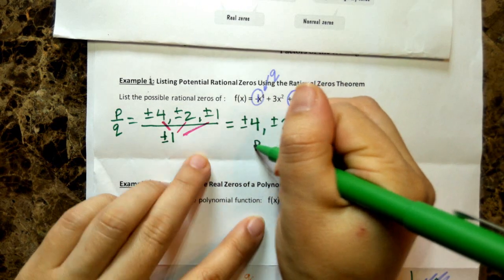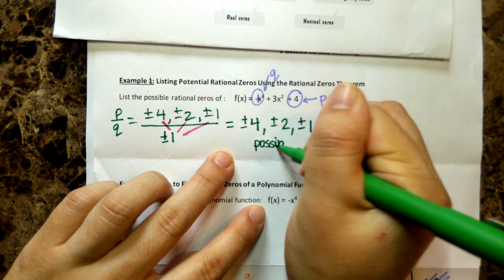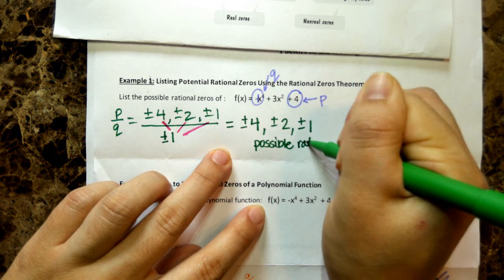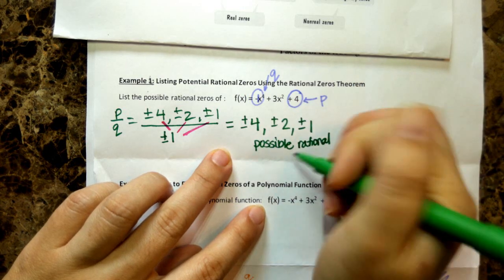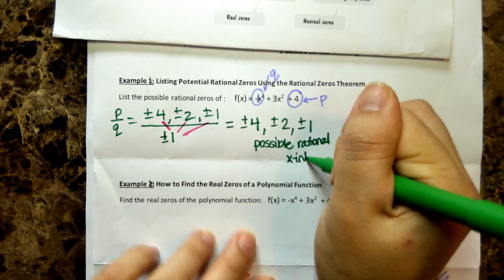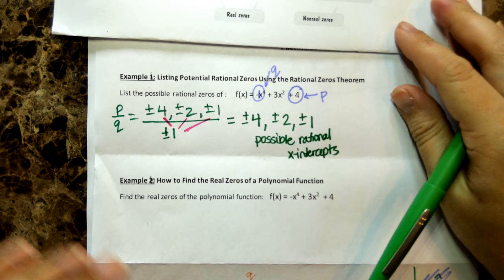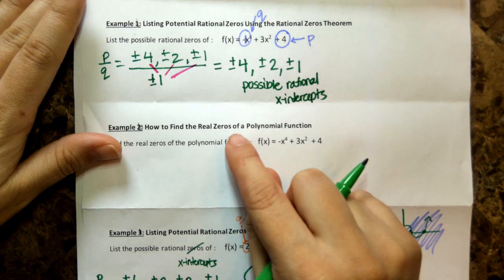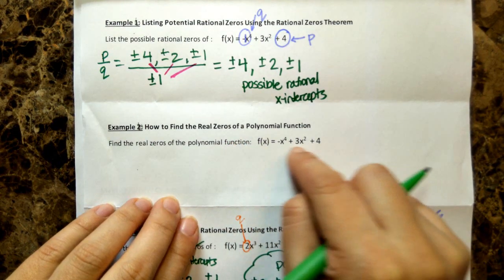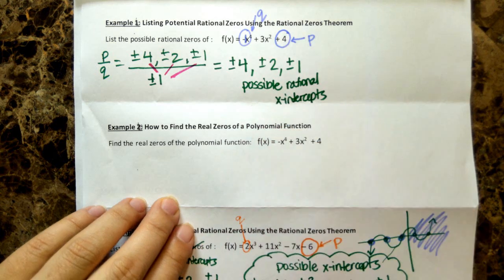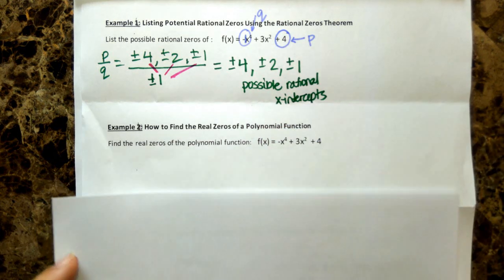So what we've done is we've come up with a list of possible rational, meaning whole number or fractions, x-intercepts. Okay, these are not necessarily all x-intercepts. We've got to test out which ones of them are. So the next problem, it's the same exact polynomial, except this time it says, what are the real zeros? What are the actual x-intercepts?